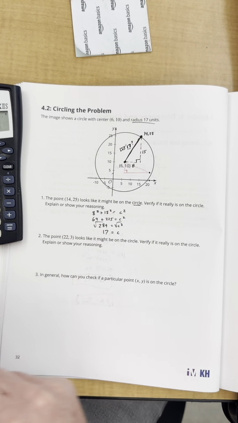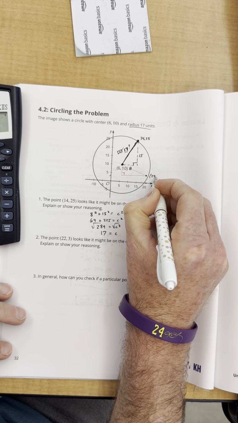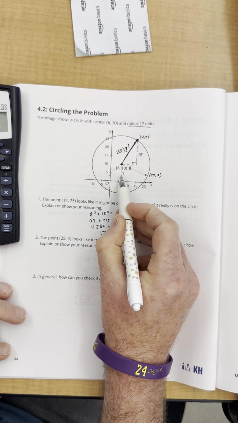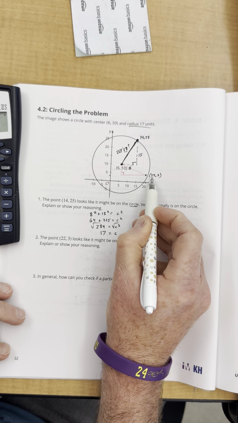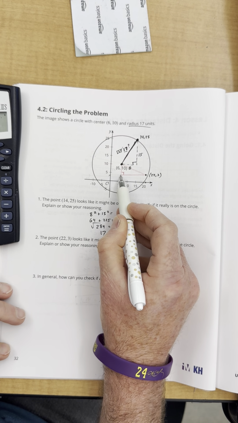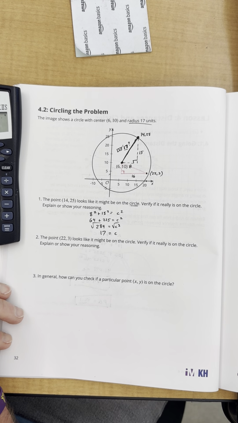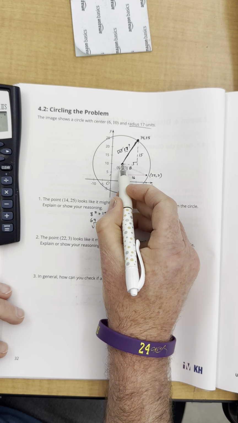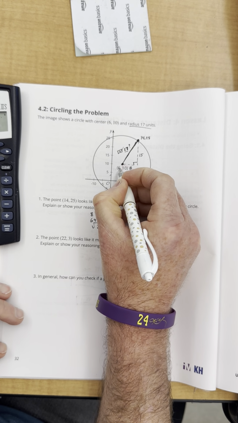But basically what you want to do, so this is 22, 3. You want to figure out what this distance is, and that's just going to be the difference in the x's. So 22 minus 6 is 16. And then 10, the y-coordinate, minus 3, this one is 7.